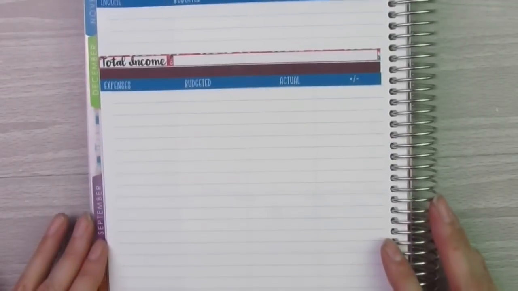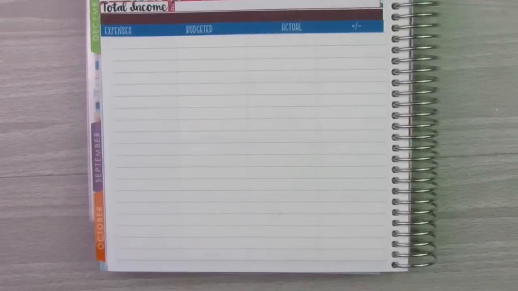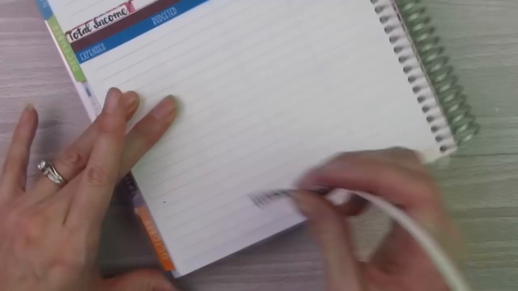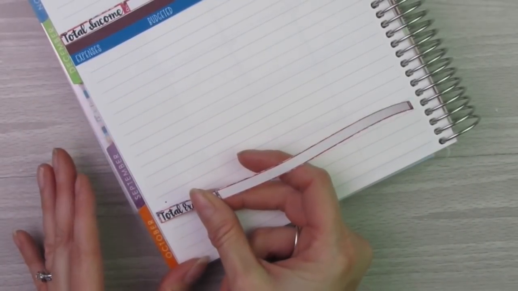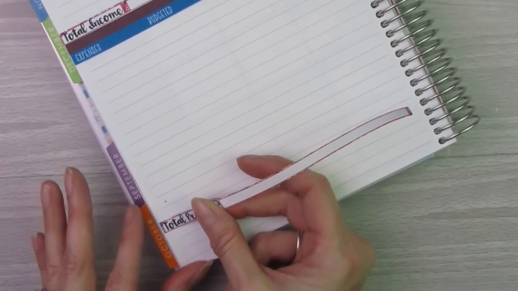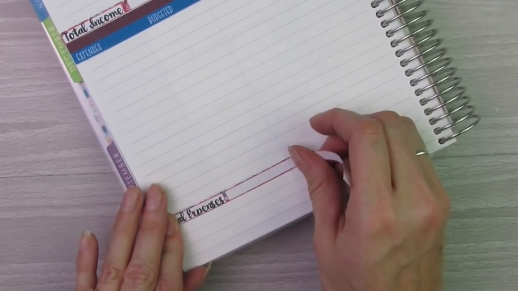Alright, so I have my expenses portion on here, and then I'm going to lay the total expenses washi. I had to count how many expenses I had, so I knew where to lay my washi. So I'm going to lay this one right here. Actually, I'm going to skip a line and go down 1. We'll put that right there. Perfect.